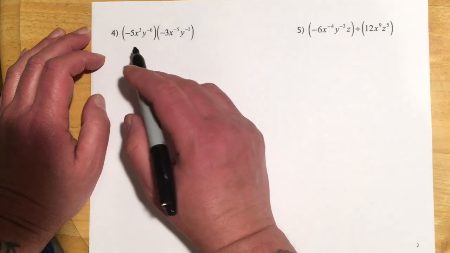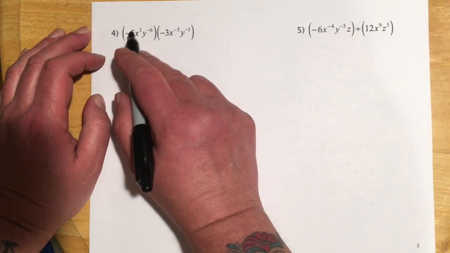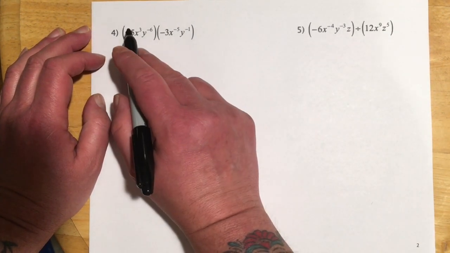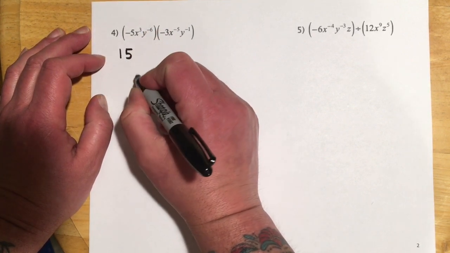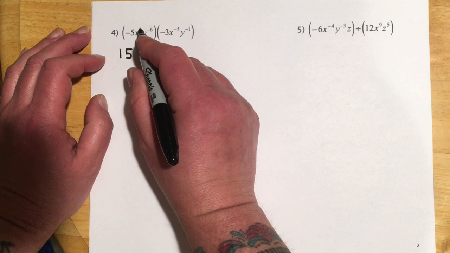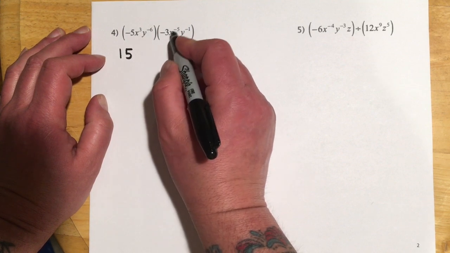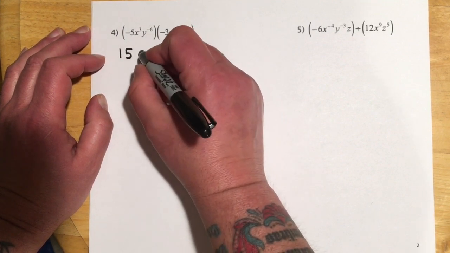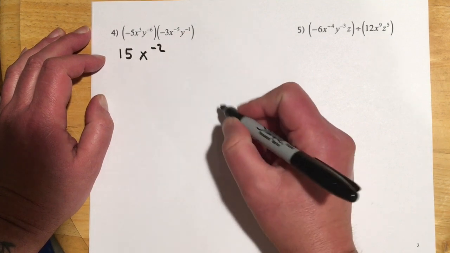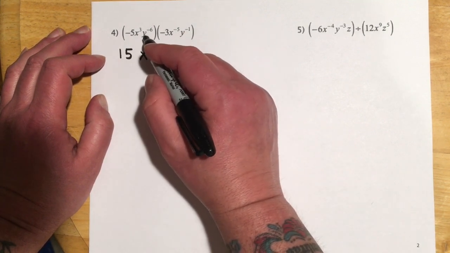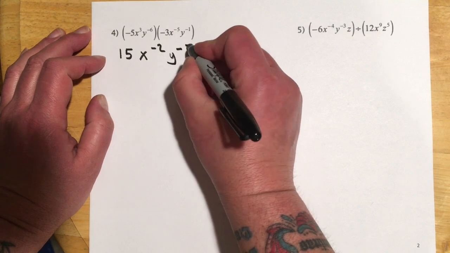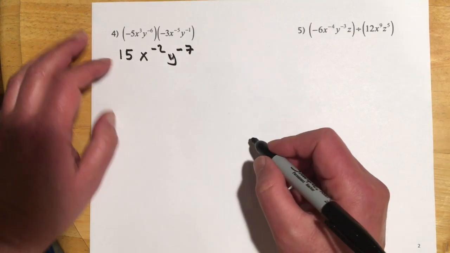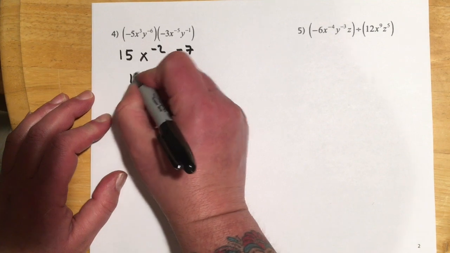Okay, more properties of exponents. So this one's a multiply, so that means I'm going to add my exponents. Negative 5 times negative 3, so that will be positive 15. And then x to the third, and then x to the negative 5. So we're going 3 plus negative 5. So that's going to be x to the negative second. And y is to the negative 6 plus negative 1. So that would be more negative, so negative 7. And then I'll just rewrite these to have positive exponents.